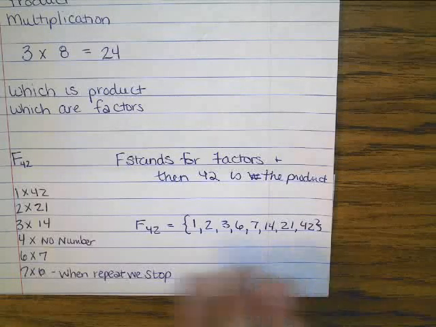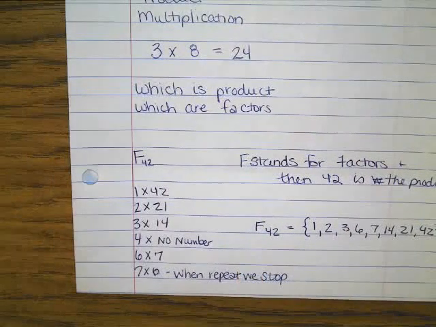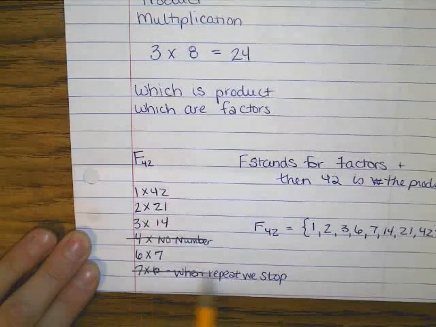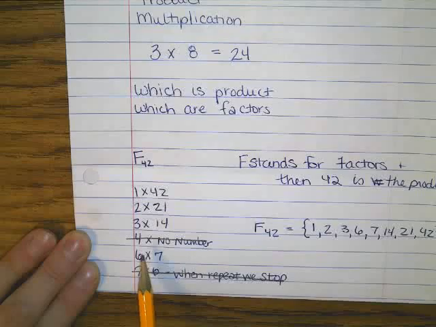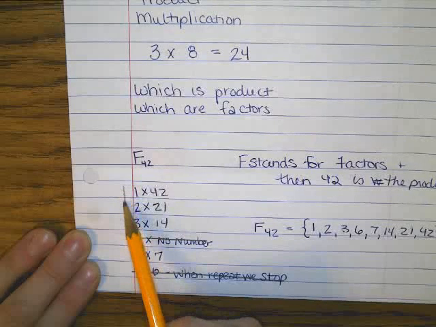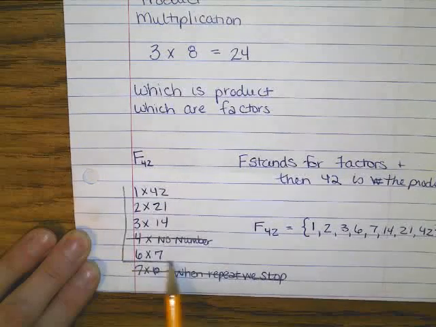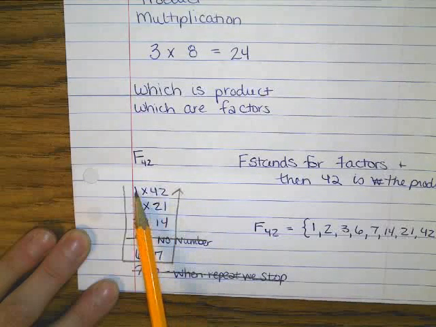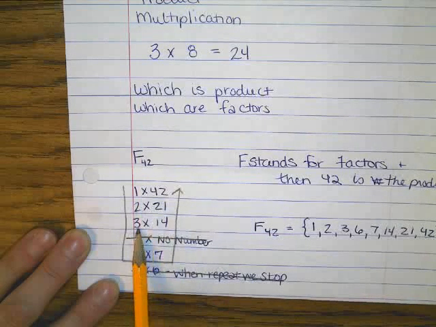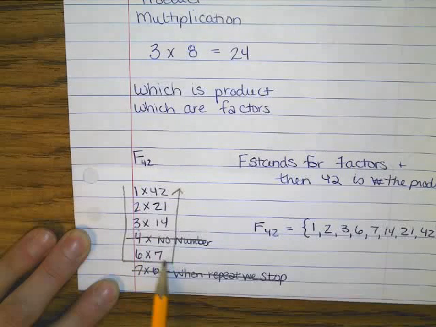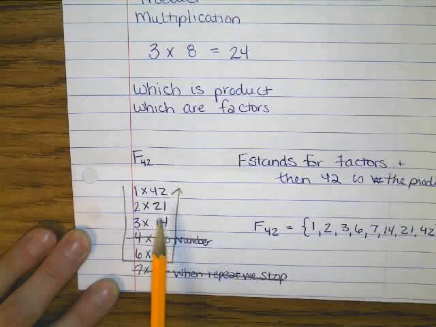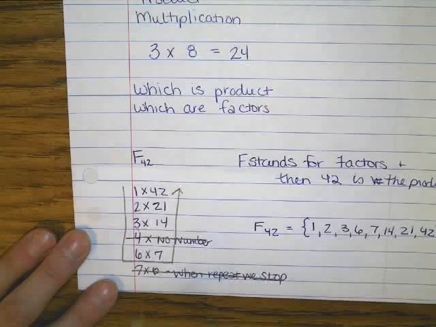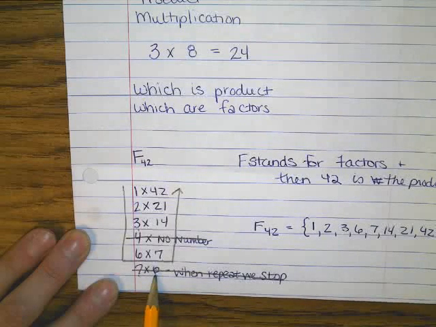How do I figure that out, Mrs. Miller? It's really kind of cool because you go cross out the ones that either repeat or don't have a factor, and we go down the list, and then we go up the list. So we write them in this order: 1, 2, 3, 6, 7, 14, 21, 42. We would not write 7 and 6 again. You can only write the number once.